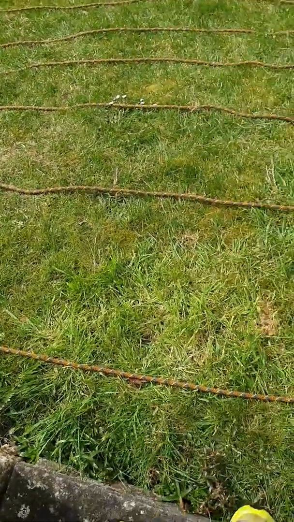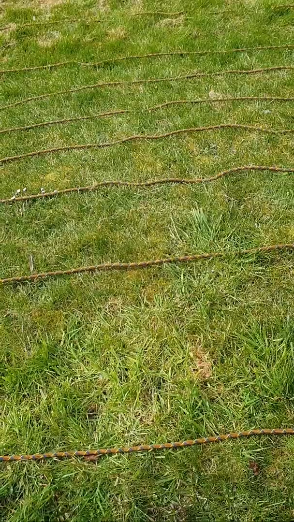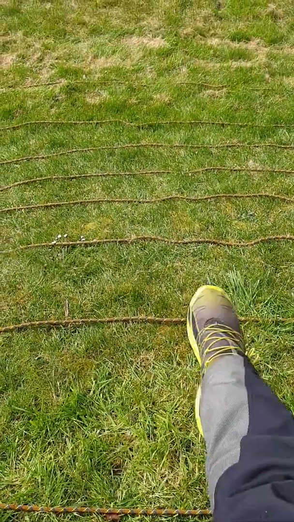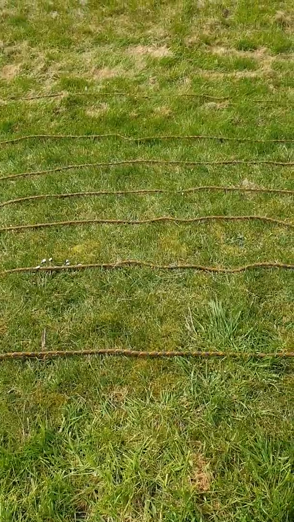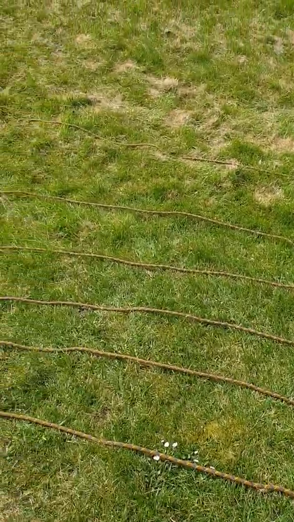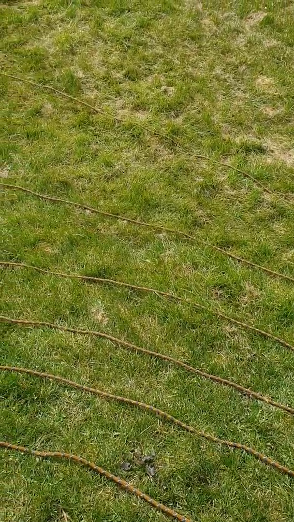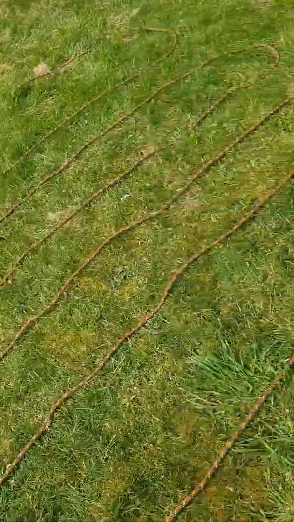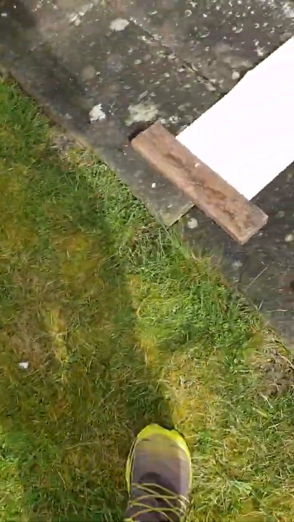At the top here where the slope starts to flatten out, the contours are wider apart, and then they're closer together representing a steep slope, and at the bottom where the ground gets flatter, they start to widen out again. So that's essentially what a contour is.